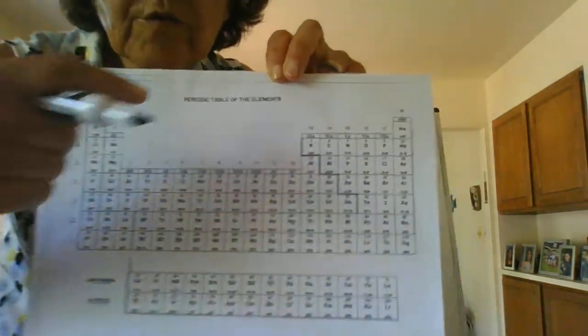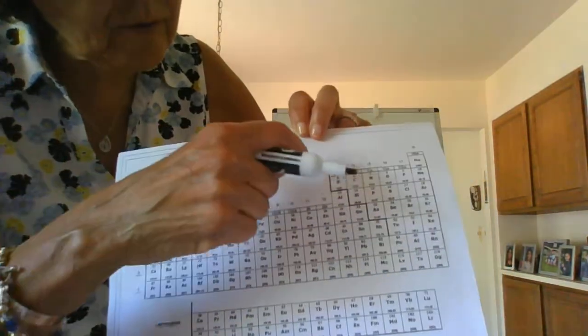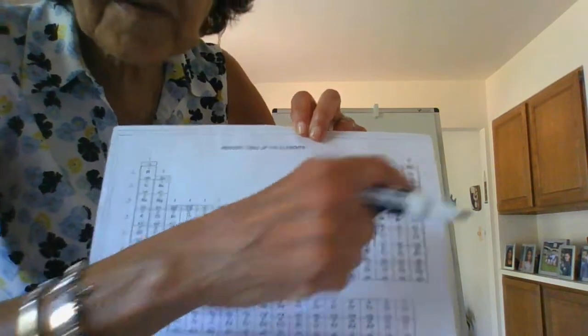We're going to go through the periodic table just like we did. 1s2, 2s2, 2p6, 3s2, 3p6.